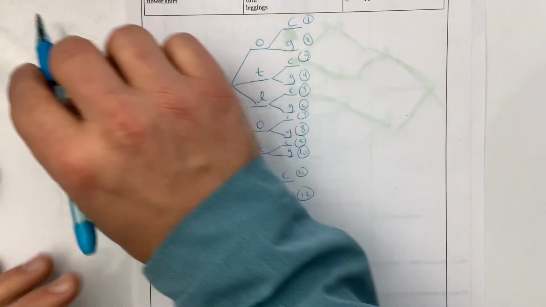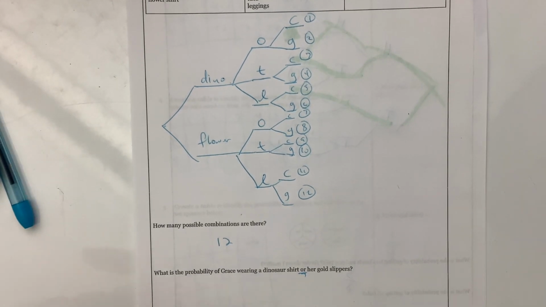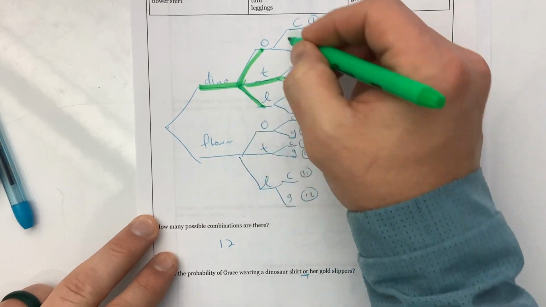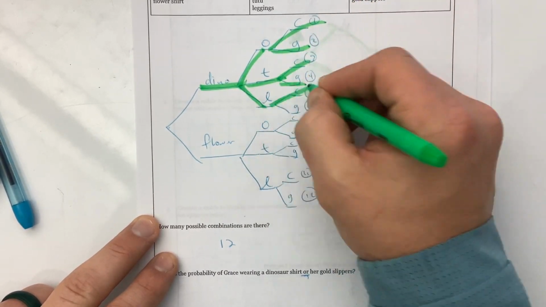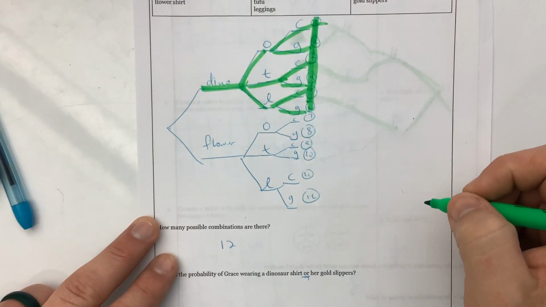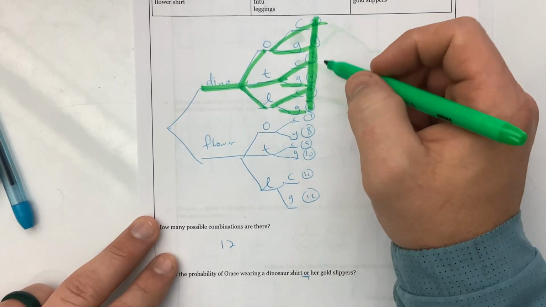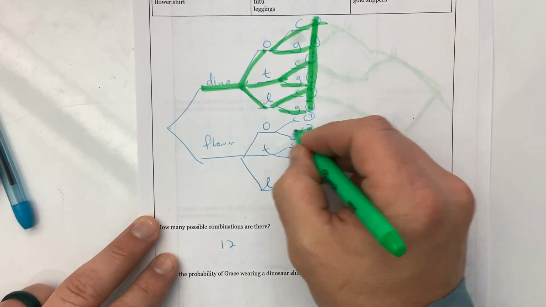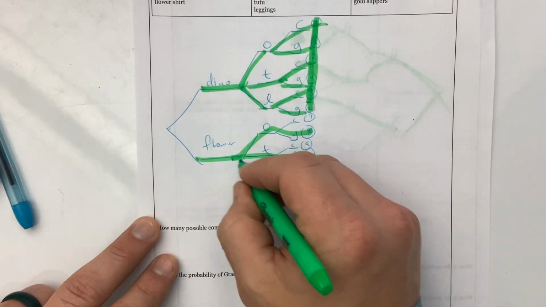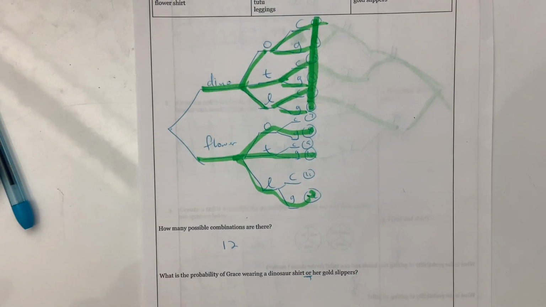So all of these, let's get it. These first 6, because she's wearing the dinosaur shirt, and all of these, those are all good. Those are all 6 of those, she's wearing a dinosaur shirt or gold shoes. But we also have to add any time she's wearing gold shoes with her flower shirt. So there are 9 total outcomes.